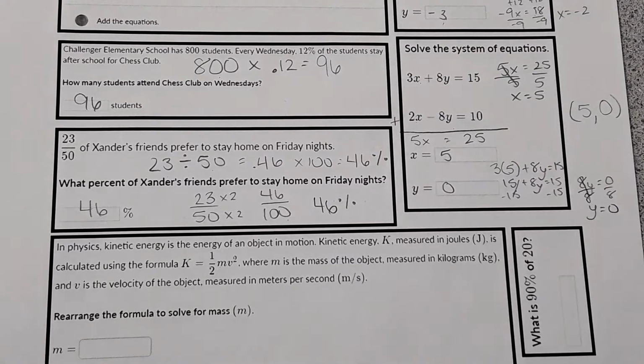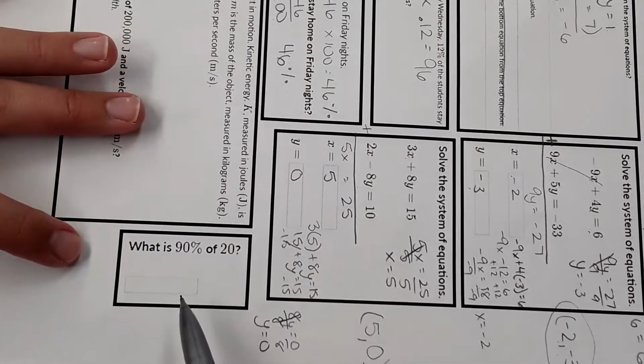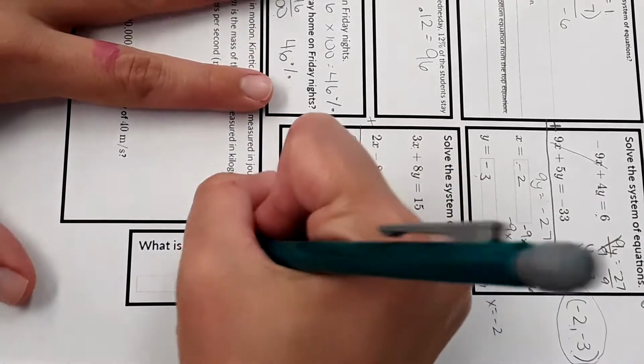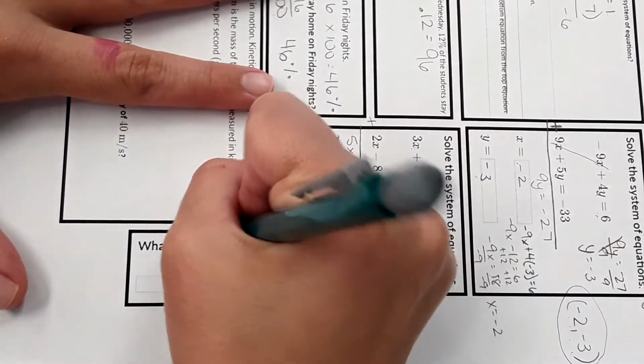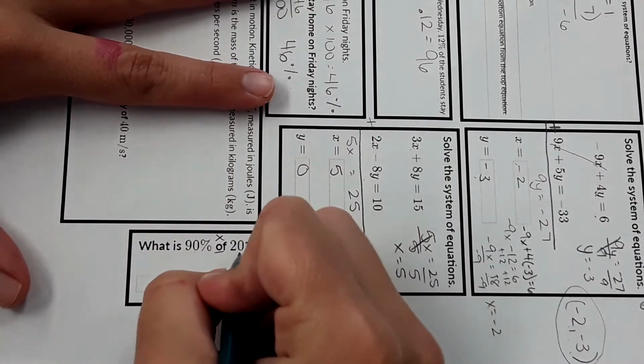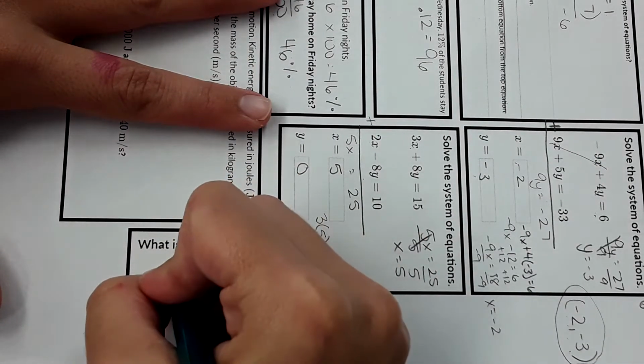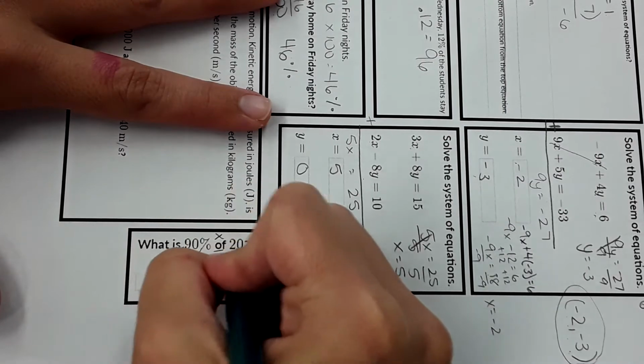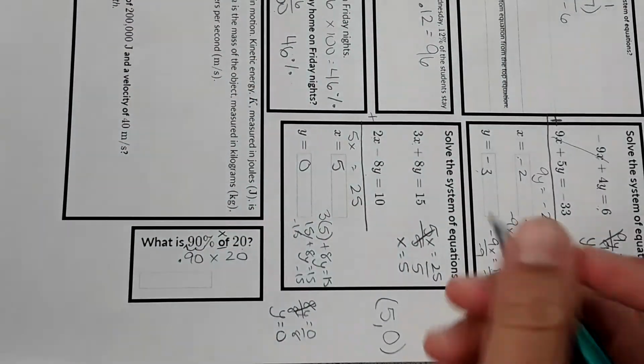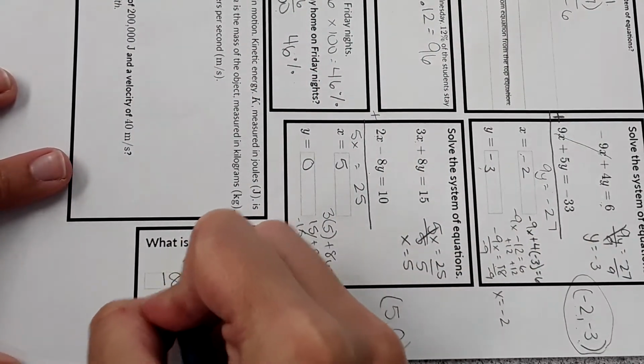Then we're going to save this longer one for the last problem we do. Here it is, what is 90% of 20? Couple of things. Of, you can always think of as multiplication. 90% of 20, we're going to multiply. We do need to change this into a decimal, so it's going to be 0.90 times 20. And in the calculator, you would get 18.